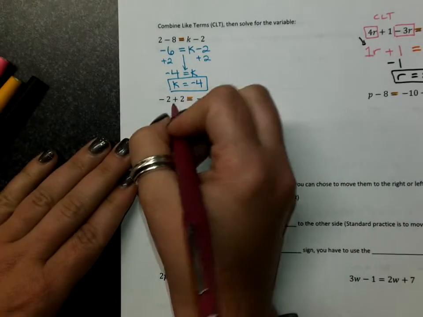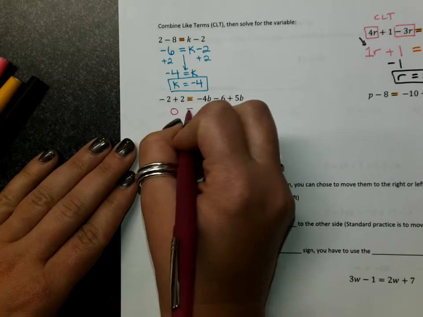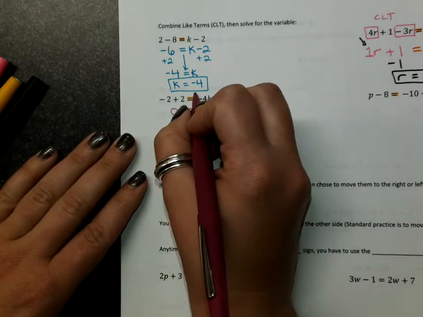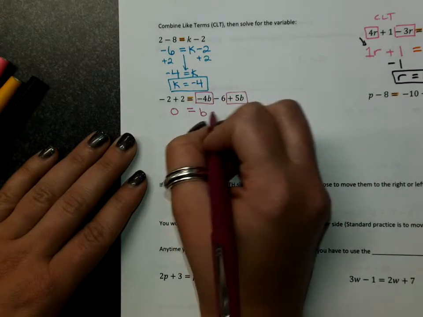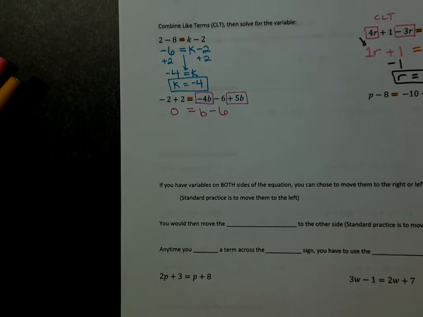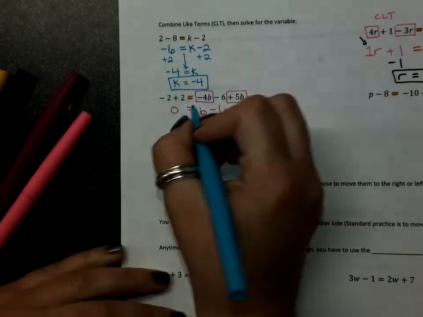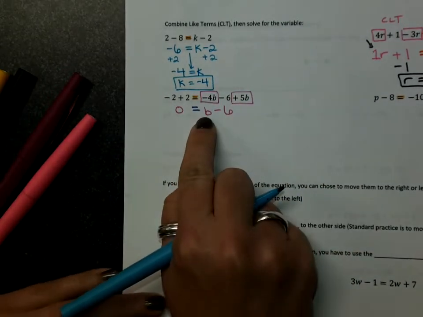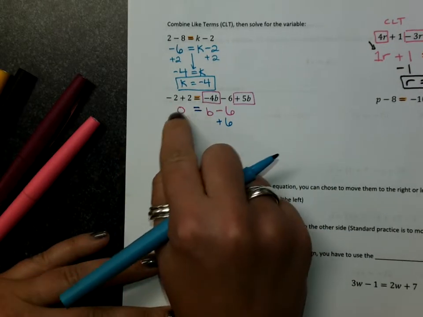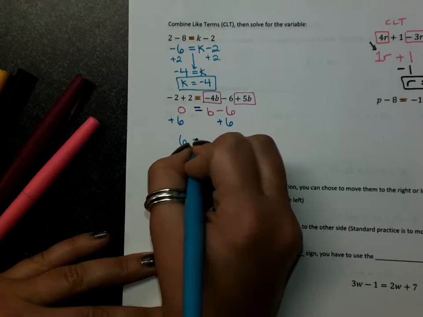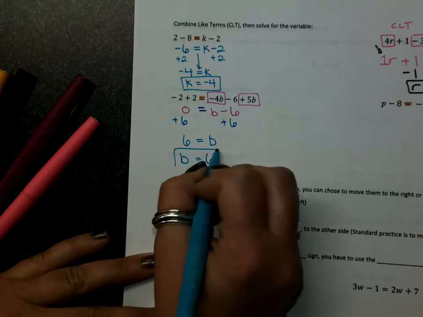From here, we have negative 2 plus 2 on one side. Well, that's just 0. We leave the equal sign where it is. We have negative 4b and positive 5b, which is just b, minus 6. Our goal is to get b by itself. Here's our equal sign. Trying to get this letter b by itself. So we're going to add 6 to both sides. 0 plus 6 is 6 equals b, and a better way to write that is b equals 6.